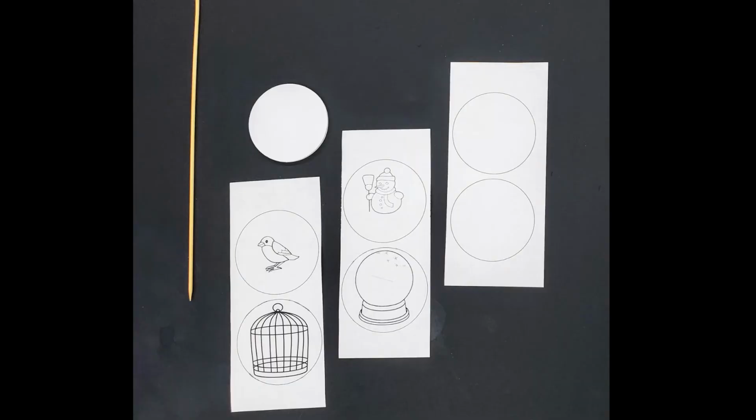On to our project. Your Science Rocks bag should have a 3-inch foam disc, a wooden skewer, and a set of circles. One has a bird and a cage combination. The second has a snow globe and snowmen. The third set I have left blank in case you'd like to experiment with your own design. You'll need to provide your own coloring materials, pencils, crayons. I used colored pencils for mine, and a glue stick.